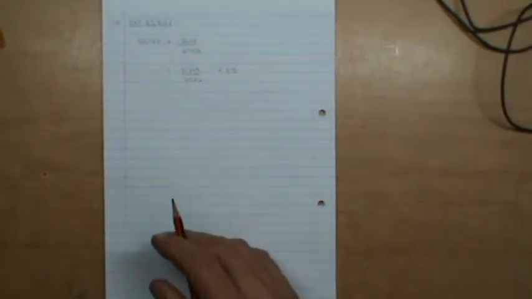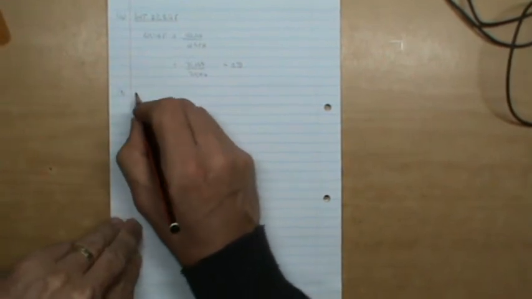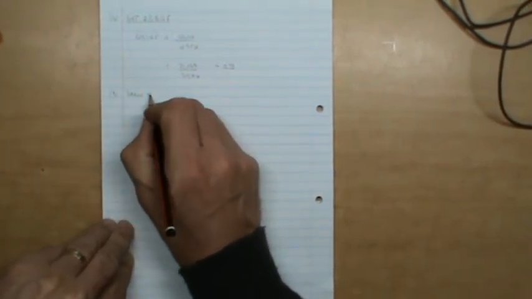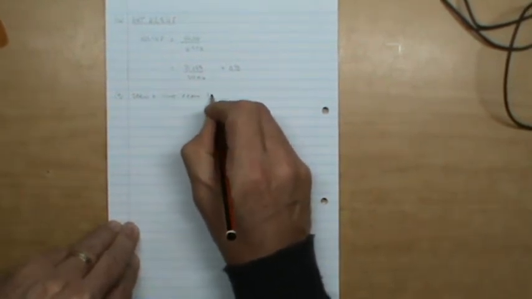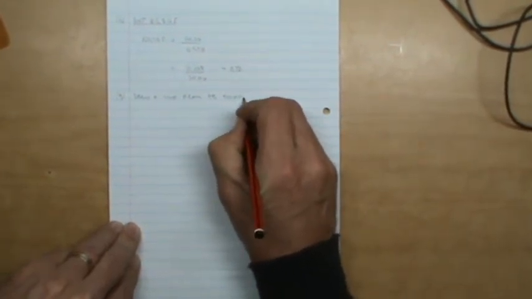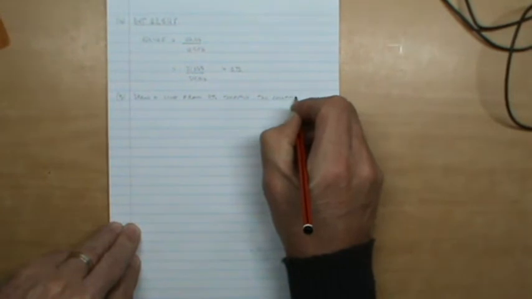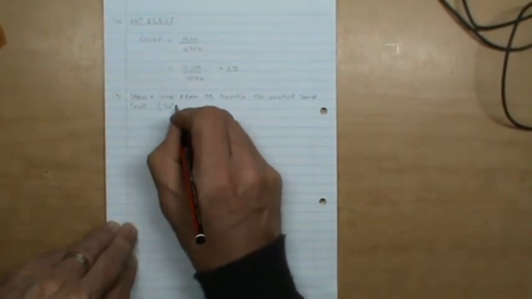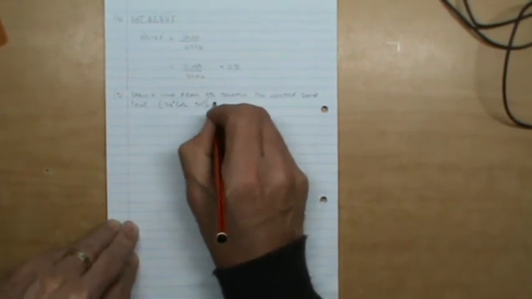Apparatus dew point. Okay, so step 5 is to draw a line from 0,75 through the comfort zone point, which we said is 24 degrees Celsius dry bulb and 50% relative humidity.